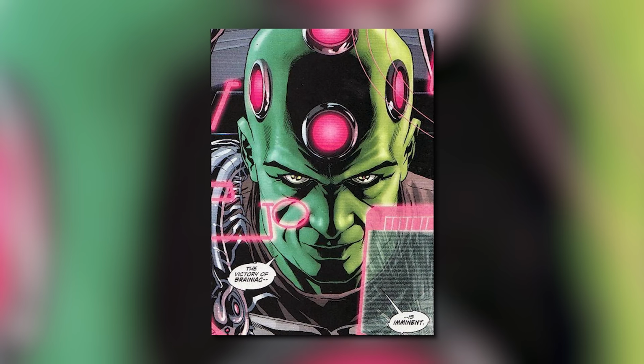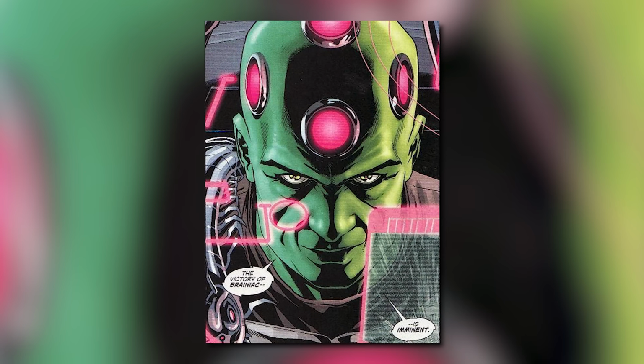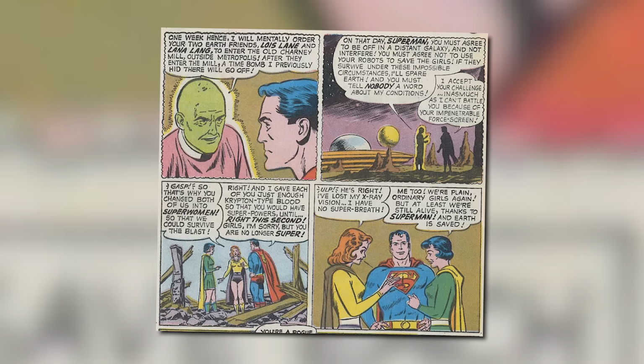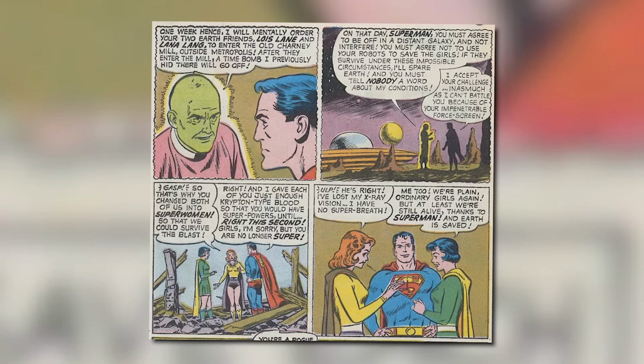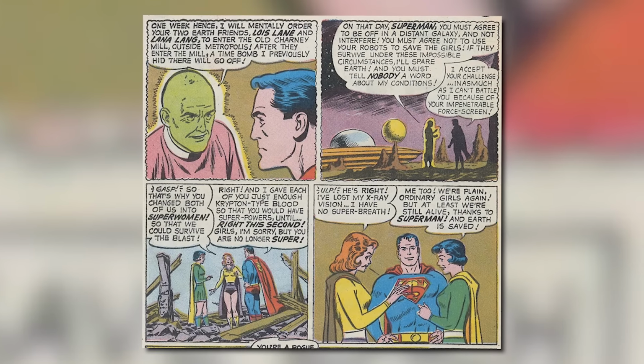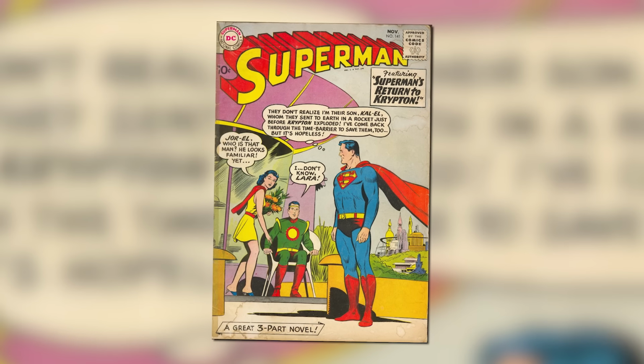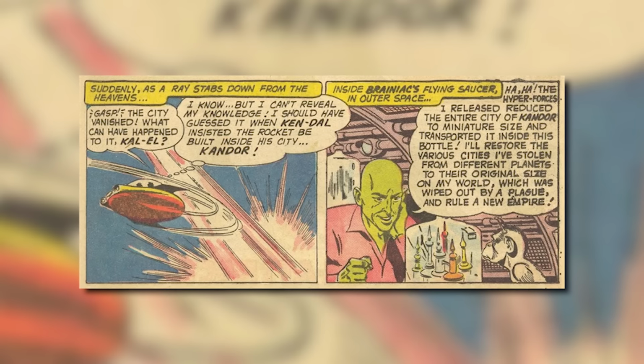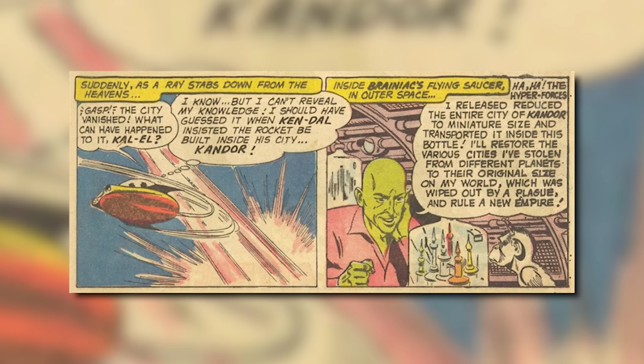After his first appearance, Brainiac would every so often reappear to bug the heck out of Superman, like the time he tried to kill Lois Lane and Lana Lang, which led to Superman giving Lois and Lana superpowers in order to defend themselves. Then we have Superman issue 141, which is pretty important to Superman's history and mythos. It's in this issue that we learn just how Brainiac stole Kandor.